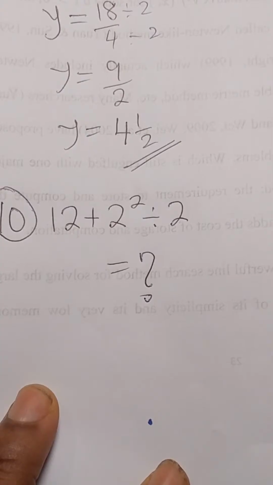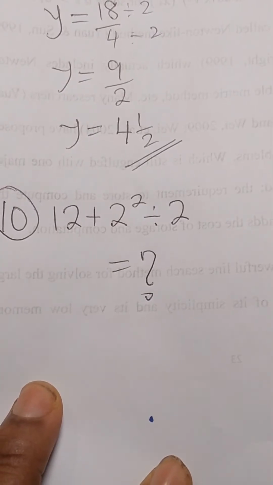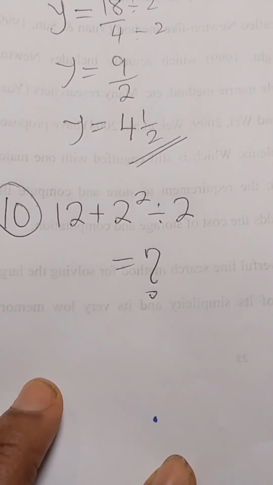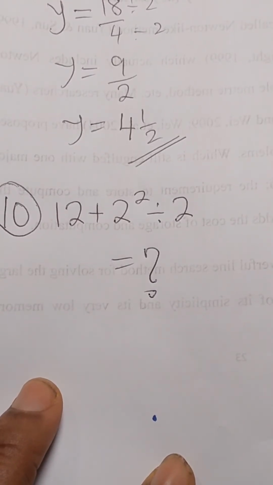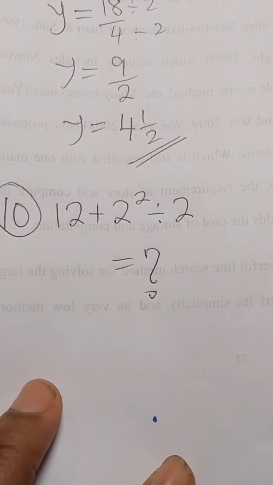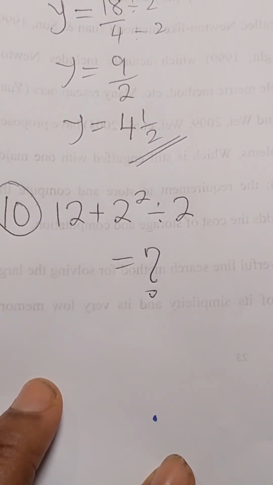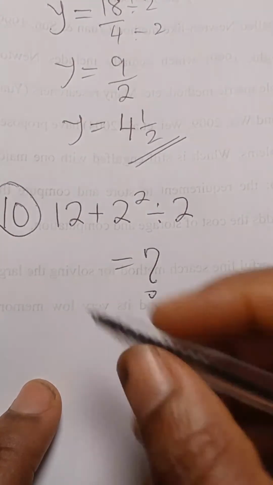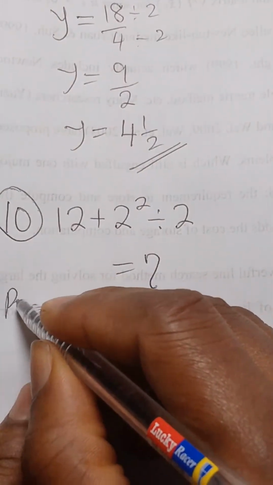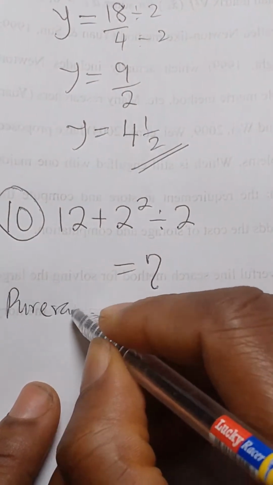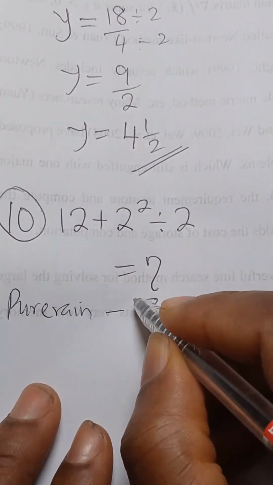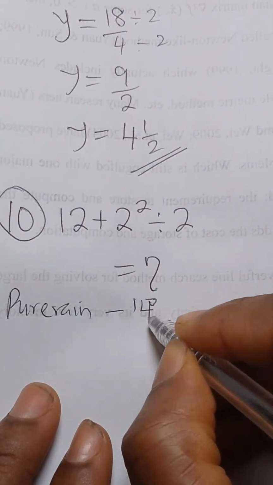Drop your answer, please. Pure Rain, of course, we'll check whether you're correct later. Okay, Pure Rain, I'm going to just write Pure Rain. Pure Rain says 14. Abby, yes.